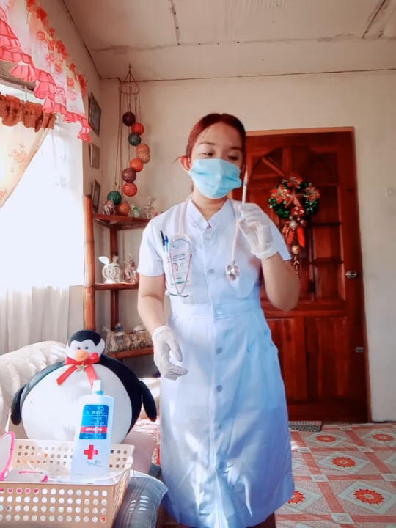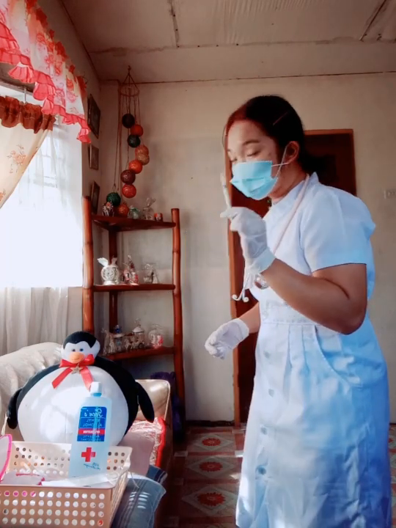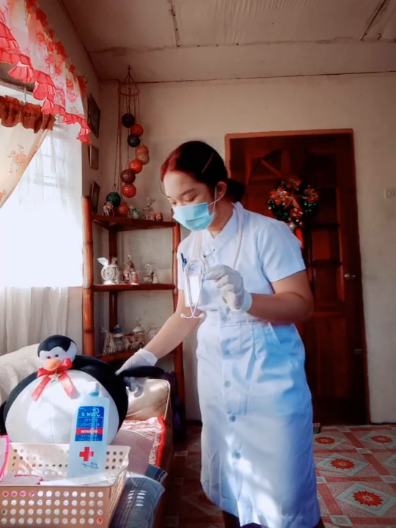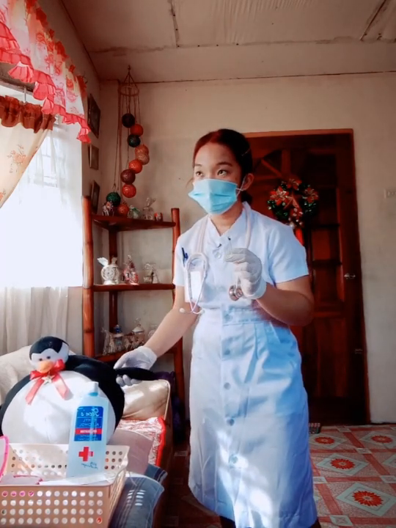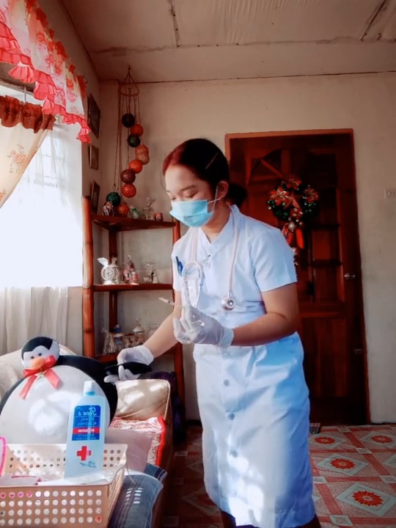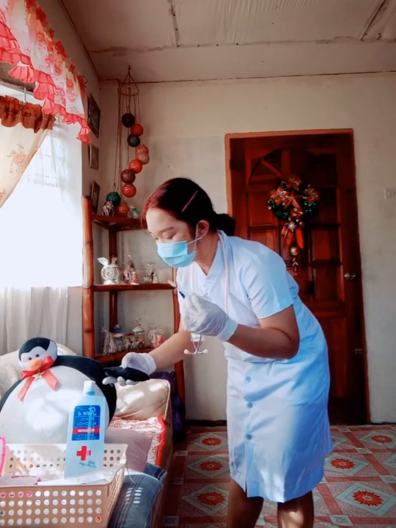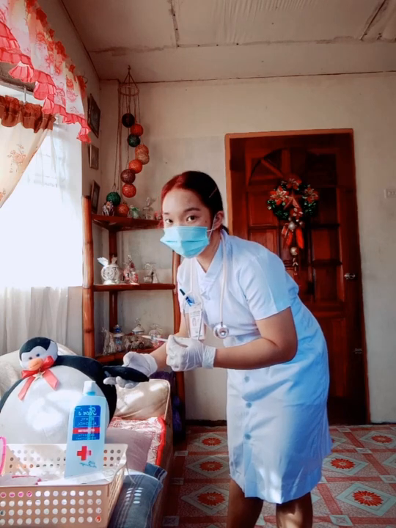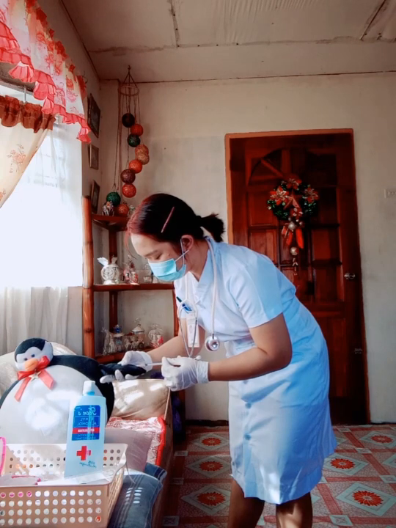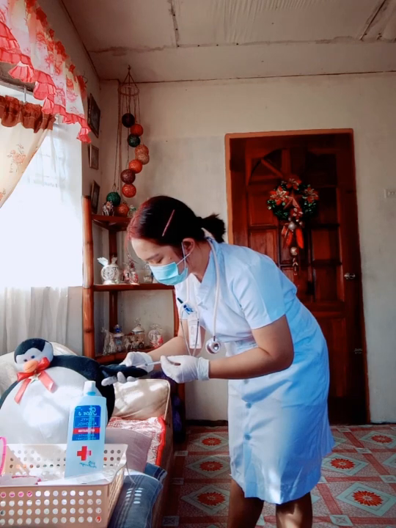Now, for the ninth step of the procedure, which is to inject the medication. Since this is an intradermal injection, we should always consider that the site of the injection must have less hair, or be comfortable for the patient. So, I am inserting this needle or syringe at a 15-degree angle since it is an intradermal injection. Imagine that I am injecting it into a real person.